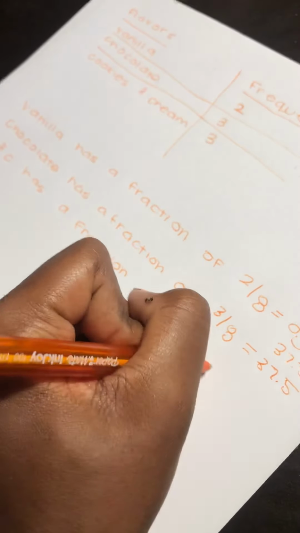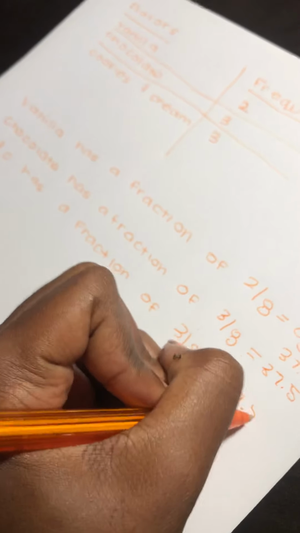And you get 37.5%. And same for this one, it was 3/8, so you get 37.5%.